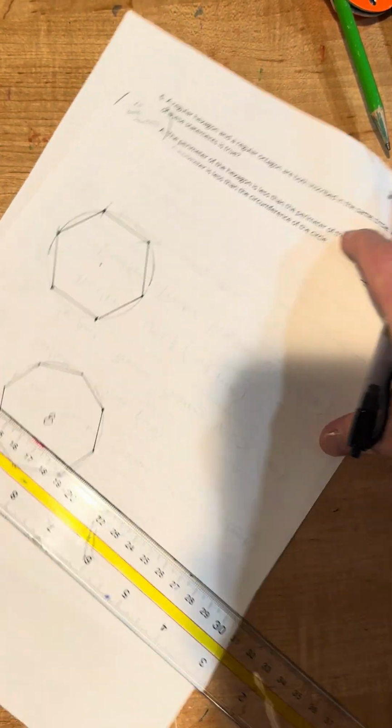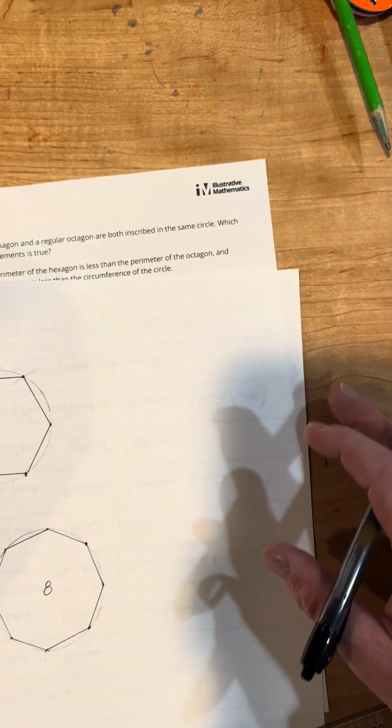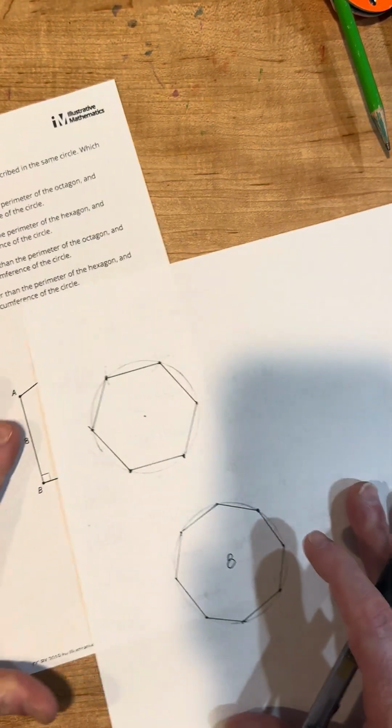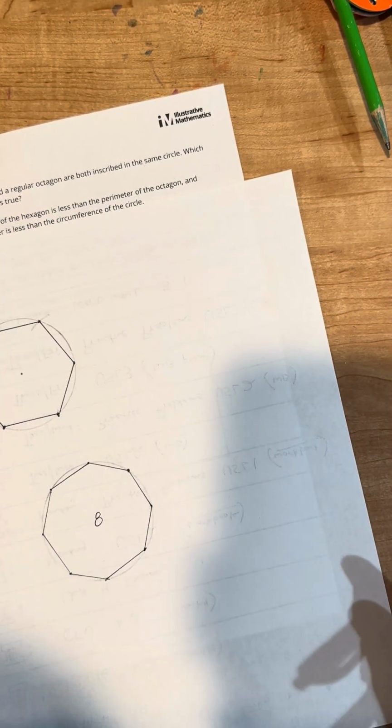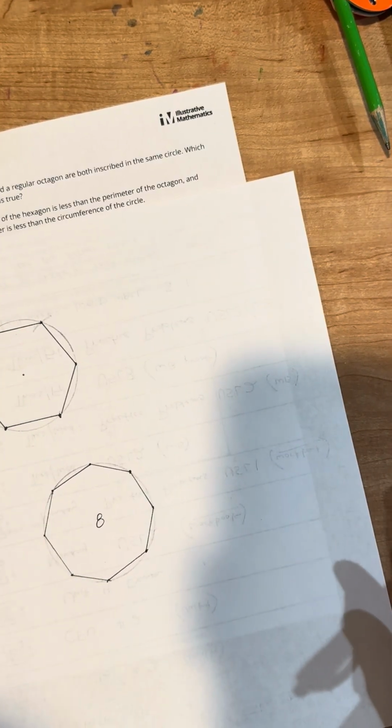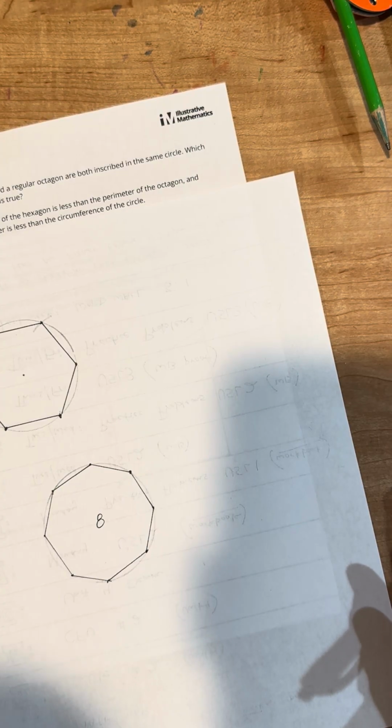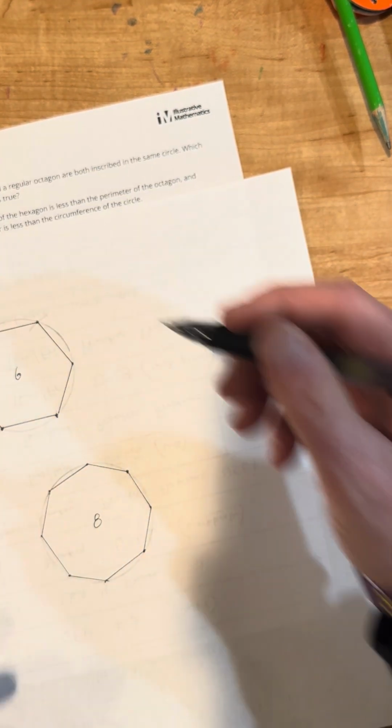Okay, now gotta answer some questions. The perimeter of the hexagon is less than the perimeter of the octagon, and each perimeter is less than the circumference of the circle. Okay. Is it 6-sided? Is it 8-sided?